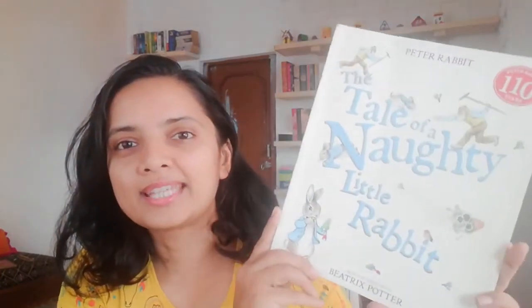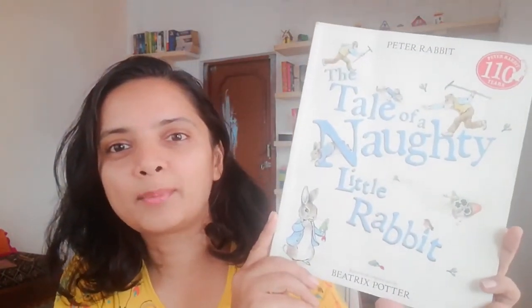So after I saw that movie, I really wanted to read the books, but somehow never got around to it till I had a baby of my own. And then I went and I found the different books by her. So the first book that I bought for my daughter was The Tale of a Naughty Little Rabbit by Beatrix Potter.